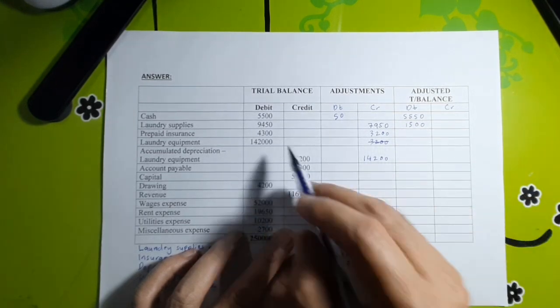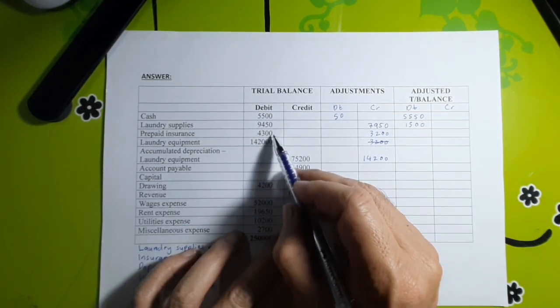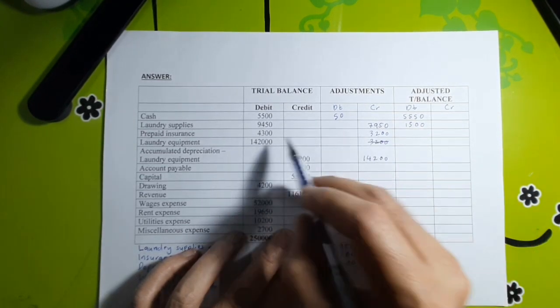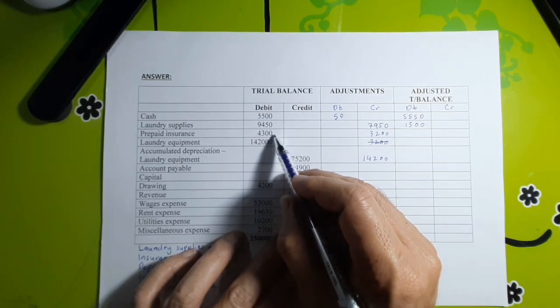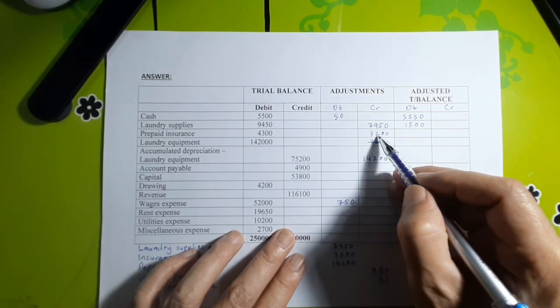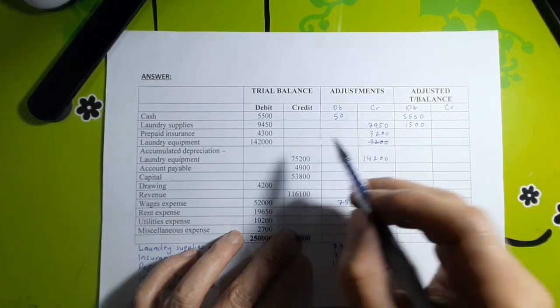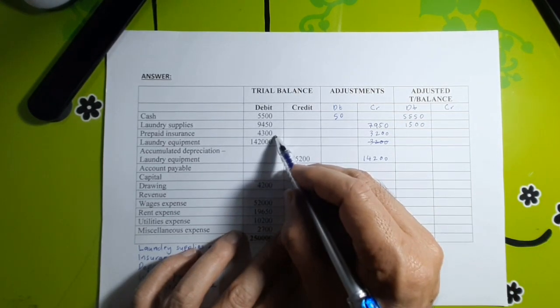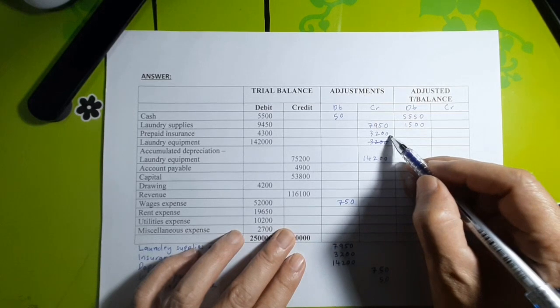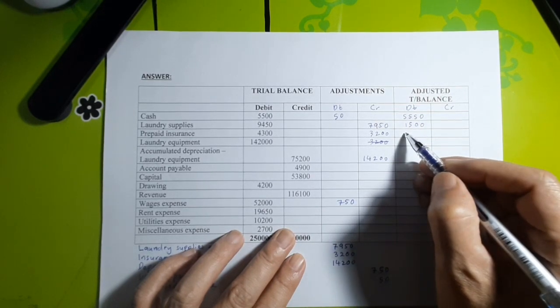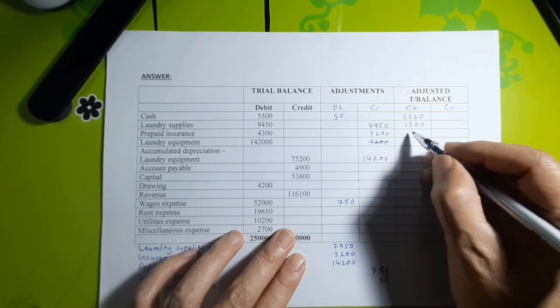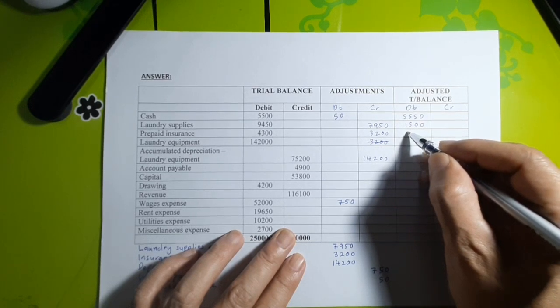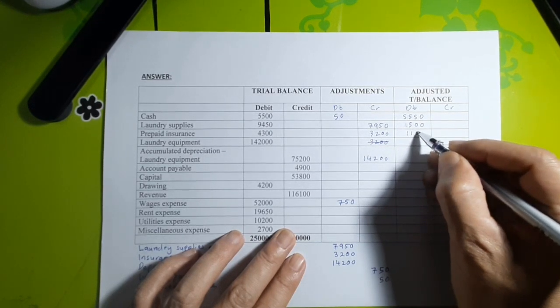And then you know that you have to minus the number. Here the balance is debit in the trial balance. The adjustment is credit 3,200. So in the adjusted trial balance, the amount is this number minus this number. So the adjusted balance is 1,100.